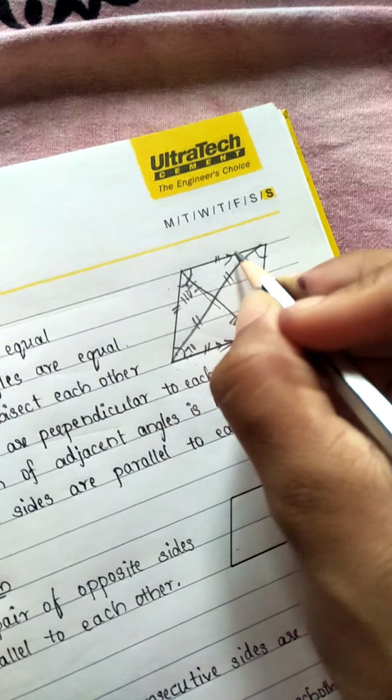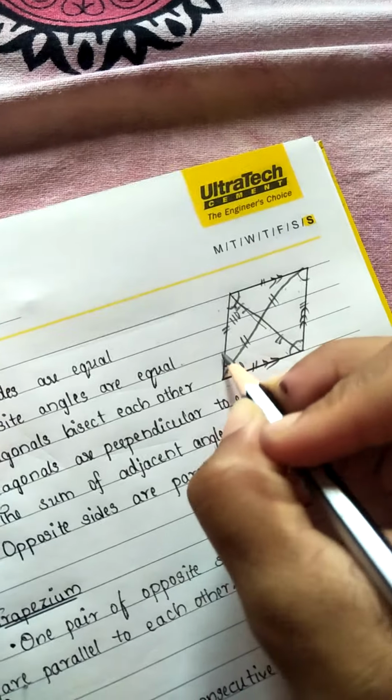Opposite sides are parallel to each other. These two opposite sides are parallel and these two opposite sides are parallel.